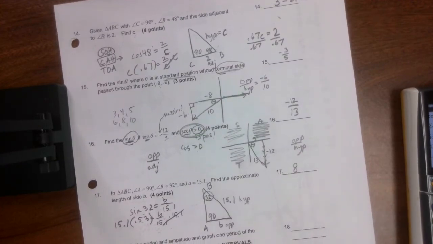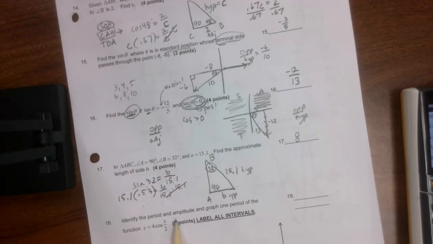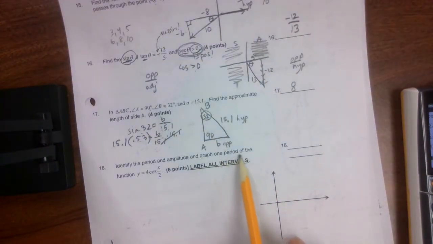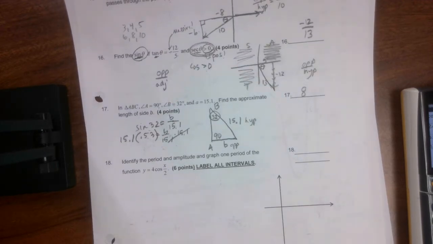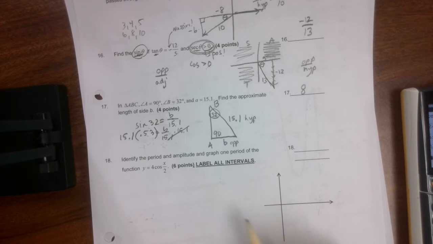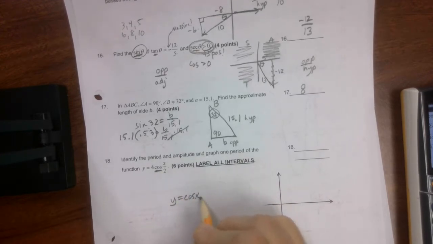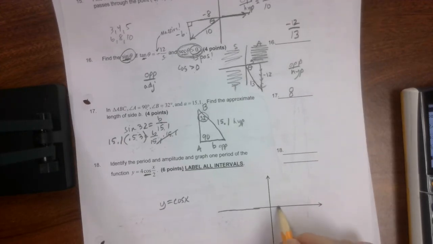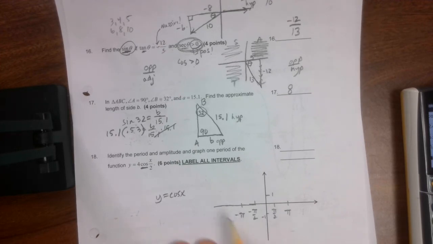8. This one is going to require a little work. Identify the period and amplitude and graph one period of the function y equals 4 cosine x over 2. And so now we're going to take a look, and what I want you to do is remember what y equals cosine of x looks like. Now I'm going to extend this. And so there, I labeled the drawing, so I don't have to waste your time.